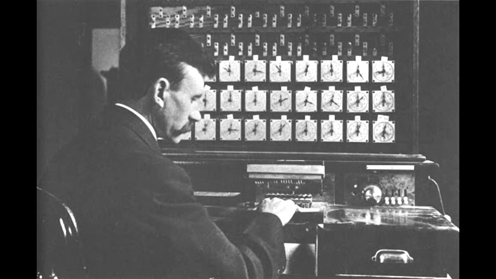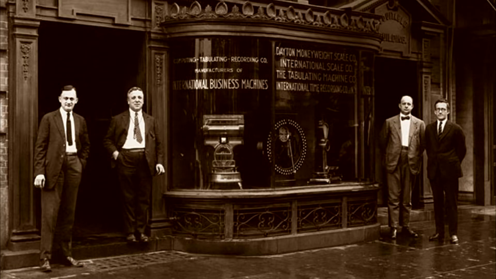The tabulator saved billions of dollars for the US government, and businesses would soon recognize the importance of computing devices. Hollerith later founded a tabulating machine company that would later merge with other machine-making companies. This led to the formation of the well-known International Business Machines Corporation, or IBM, in 1924.